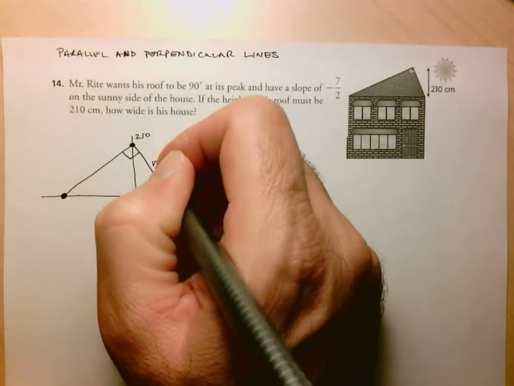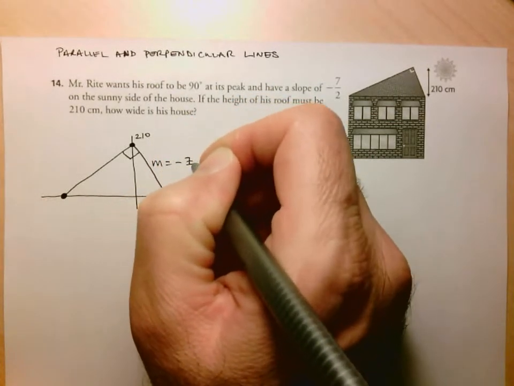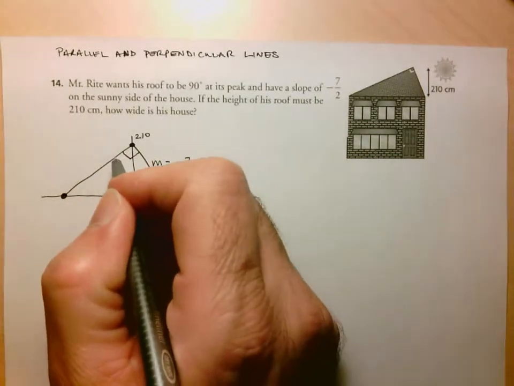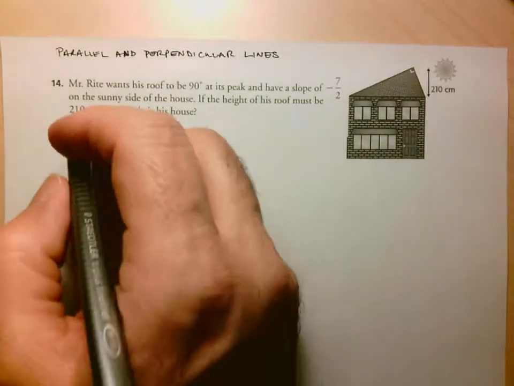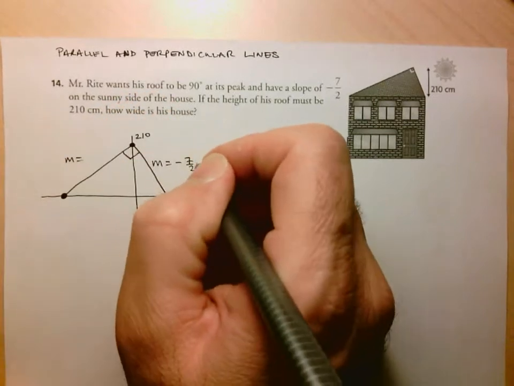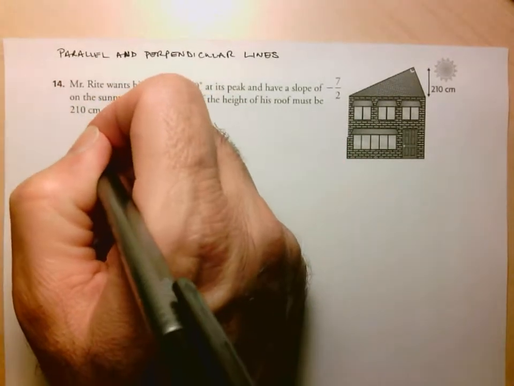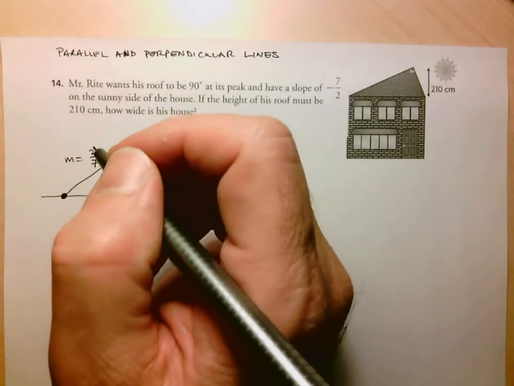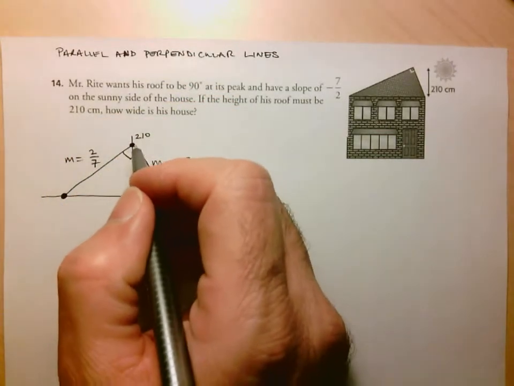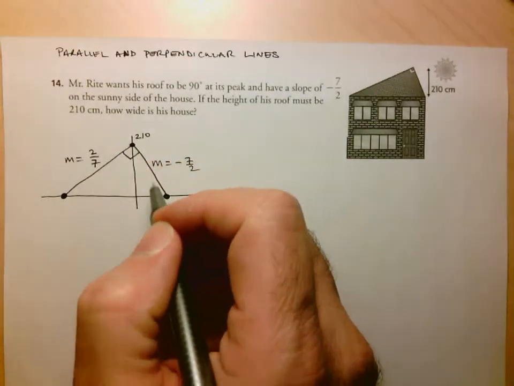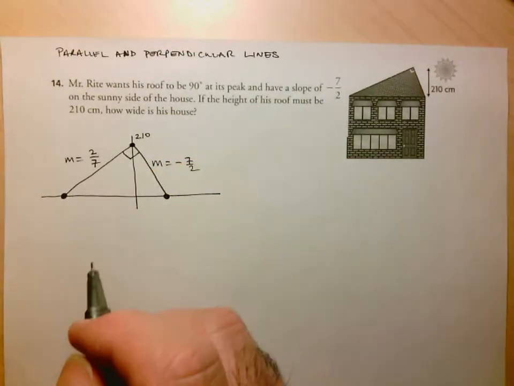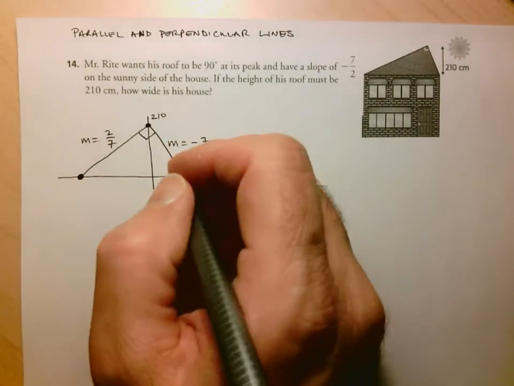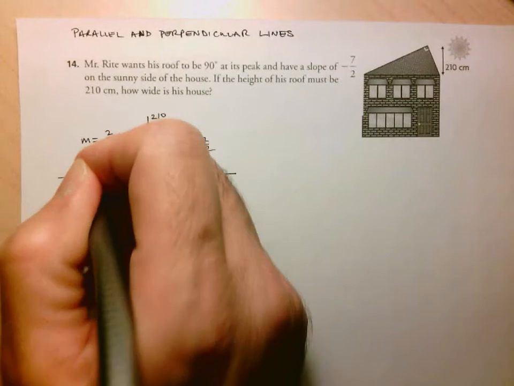So what I'm going to need is equations for these two lines. I know the slope for this line, they give it to me, is -7/2. But I also know the slope of this line because it's perpendicular to the first one. The slope is just going to be the negative reciprocal. So if this is -7/2, this one's going to be +2/7. And to make things even nicer, I have the y-intercept for both of these lines, since the y-intercept for both lines is 210. So I can write the equation of both these lines very easily. Let's start with this equation. I'll call this 1 and I'll call this 2.